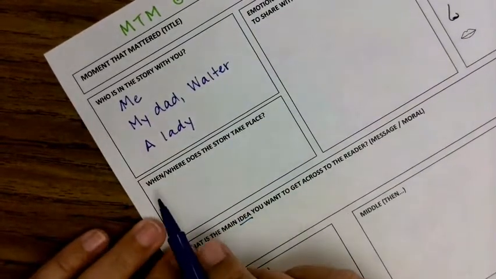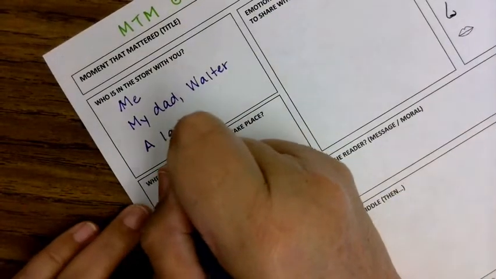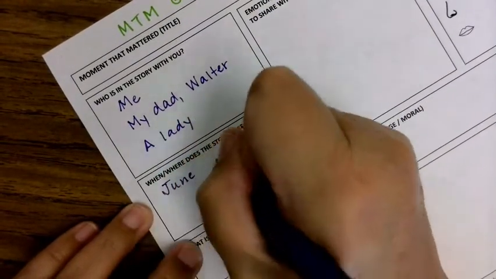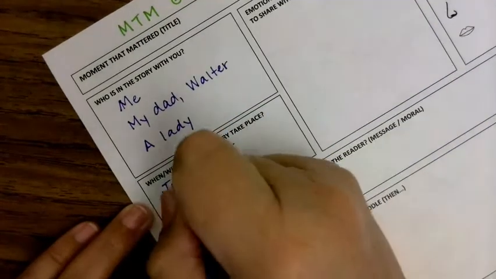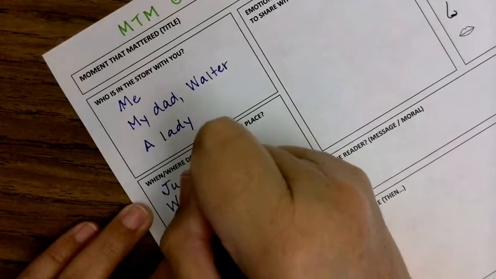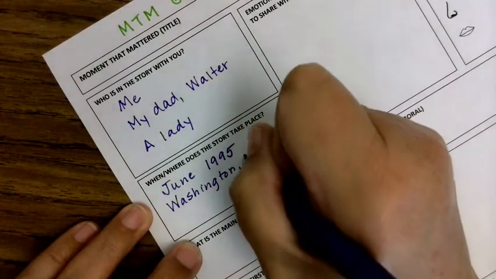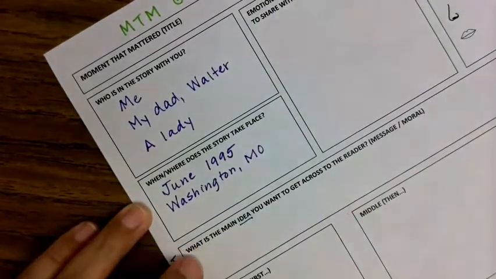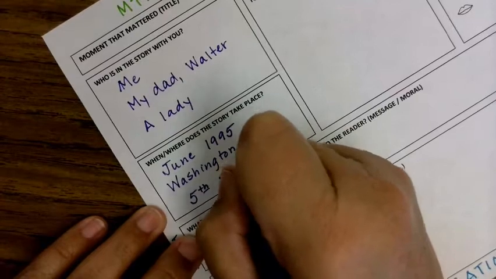Okay, this next box asks, when or where does this story take place? It was, I believe it was in June of 1995. And it happened in not my hometown, but a town neighboring my hometown called Washington, Missouri. And we were actually driving down 5th Street.